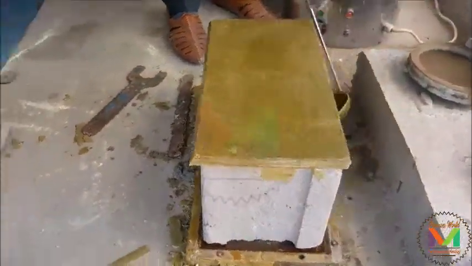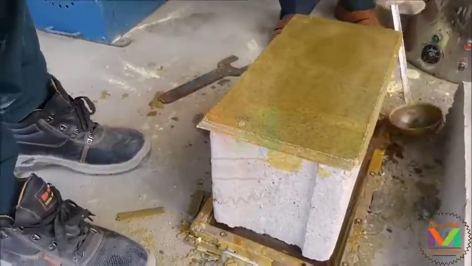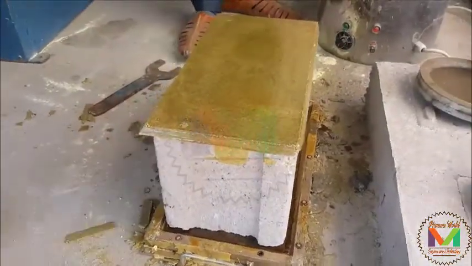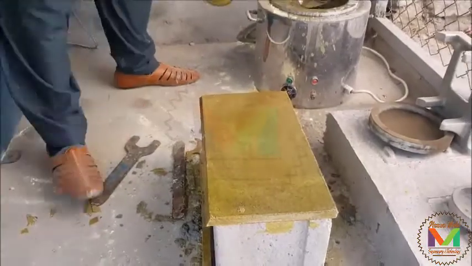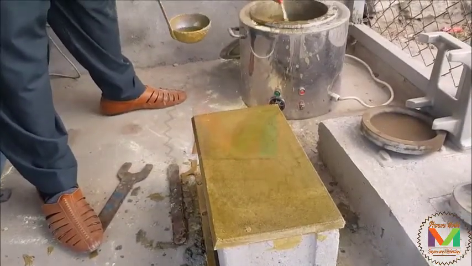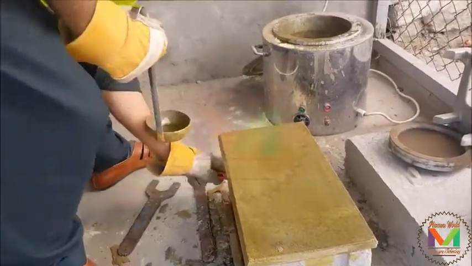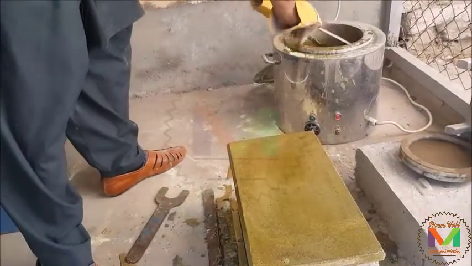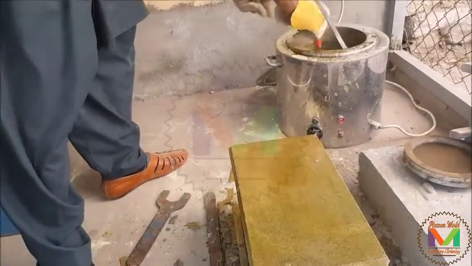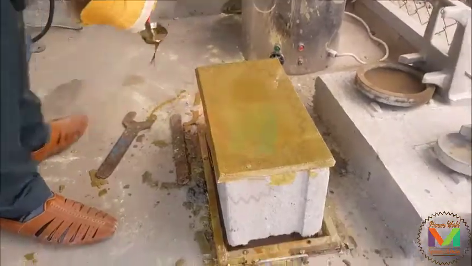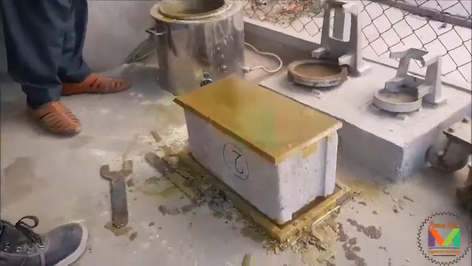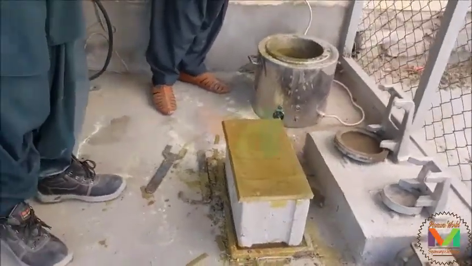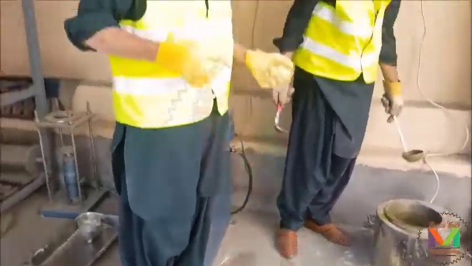And we need to fill the gaps for best result. And we are capping the third specimen as well in the same way, same procedure.